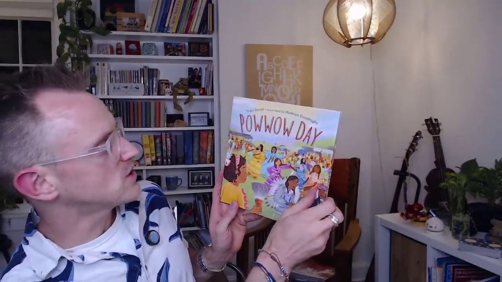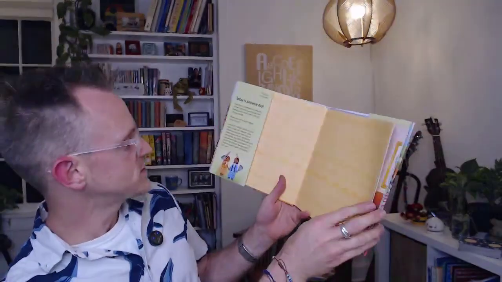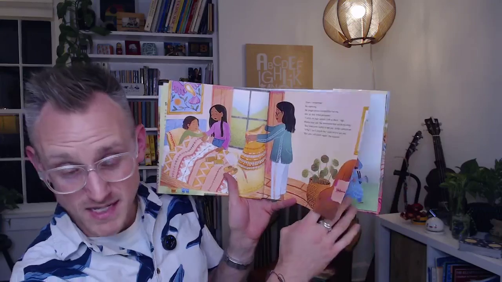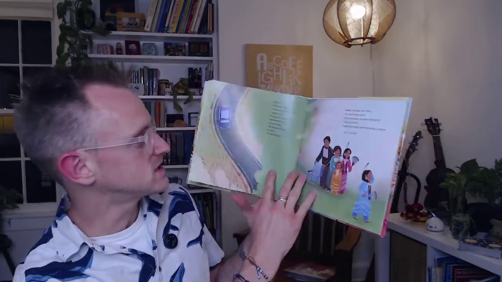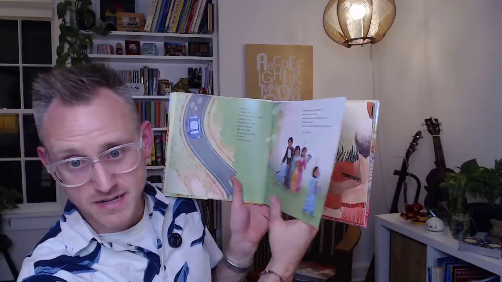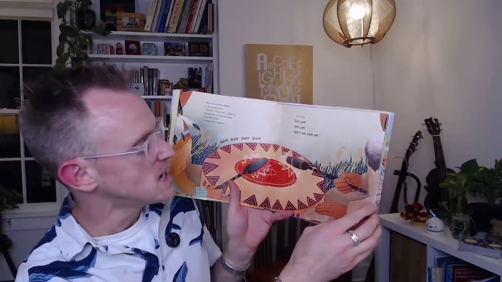And two more. Okay, Powwow Day. This is one by Tracy Sorell. Love this one too. This one's about a little girl who really wants to dance in the powwow, but can't. She's sickly. It doesn't say exactly what's going on, but she's going through medical treatments and doesn't have the strength, doesn't have the energy to go and dance, but they still go.